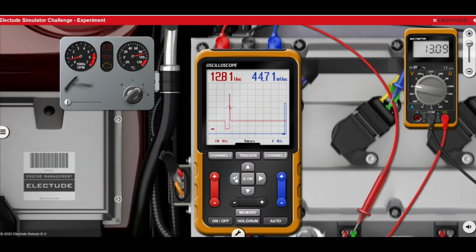So this is how it works on this cylinder. You have the injector event, and after so many milliseconds, you have the spark event.